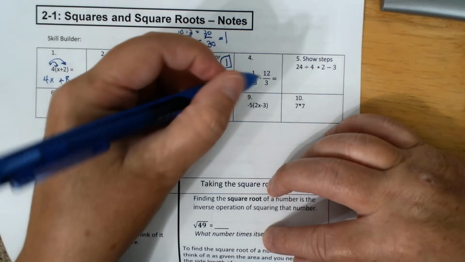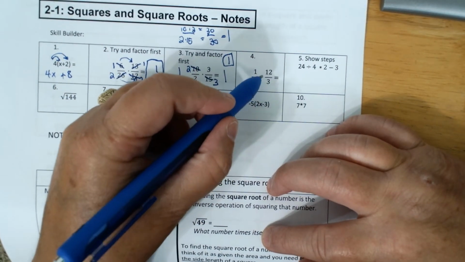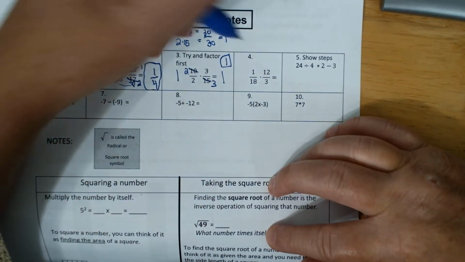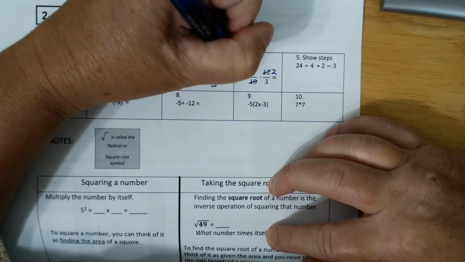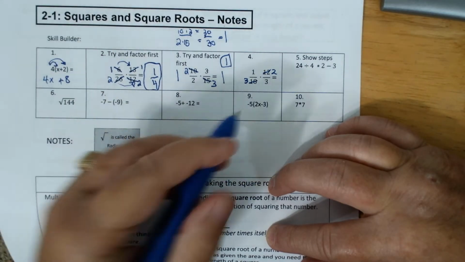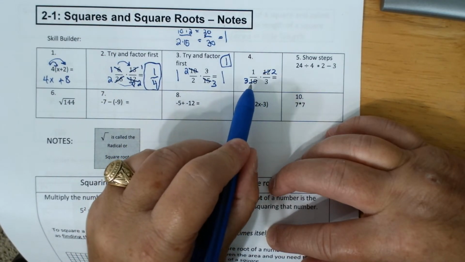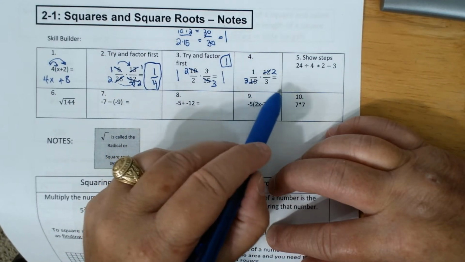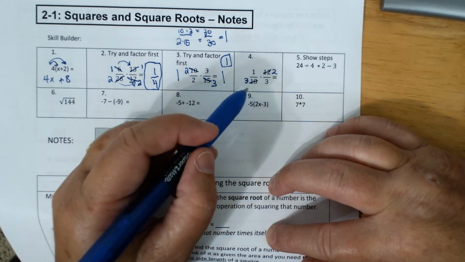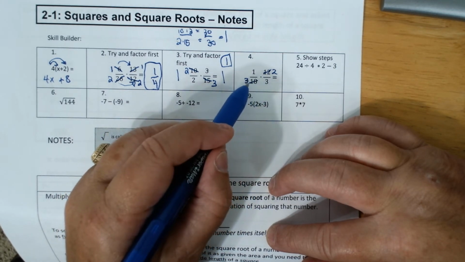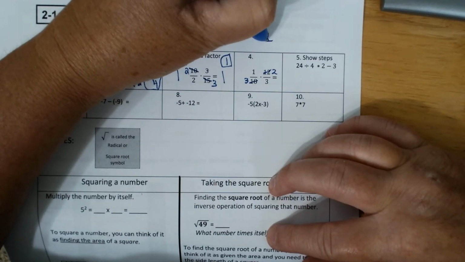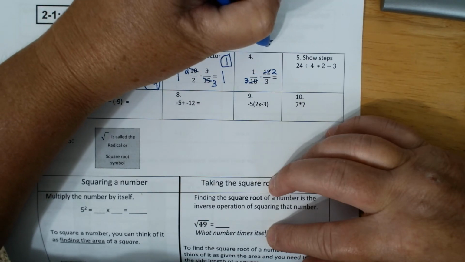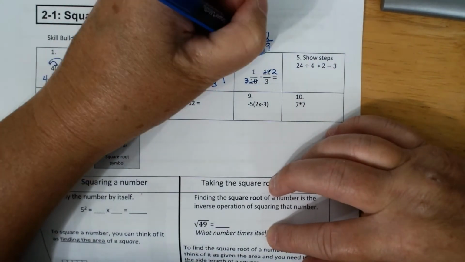In the next one, I have 1 over 18 times 12 over 3. I see that there are 6s in here, and there's 2 of them. There's 3 of them here. Make sure you do not cross out next to each other. They can go up and down, or they can go diagonal, but you're not able to factor out numbers that are sitting next to each other. 1 times 2 is 2. 3 times 3 is 9. That is 2 9ths. So that is the answer.